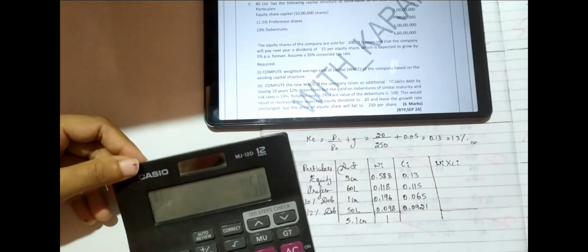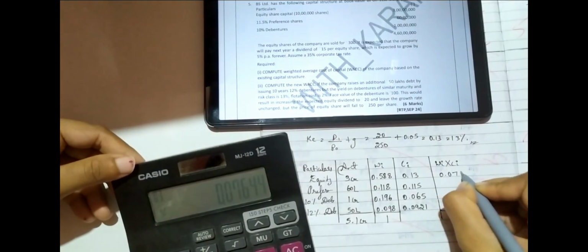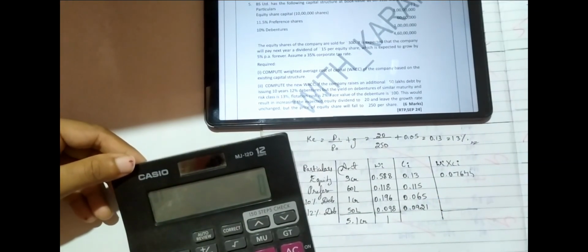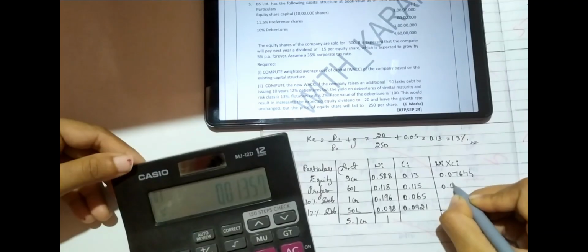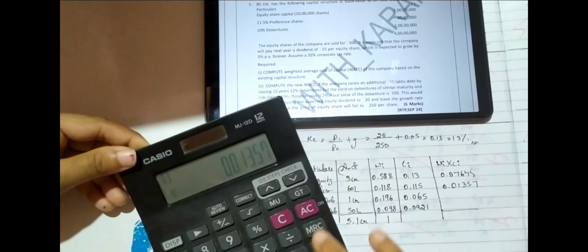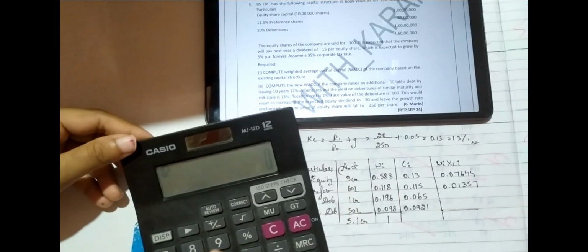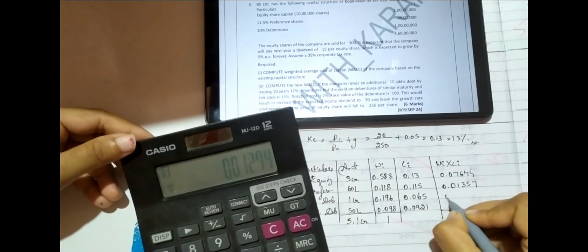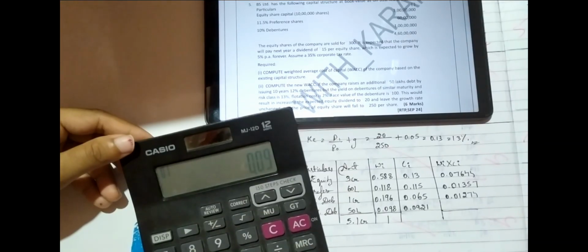So now let's calculate. It's going to be 0.588 into 0.13, which is 0.07644, and 0.115 into 0.118. So this comes out to be 0.01357, and 0.065 into 0.196. So this comes out to be 0.01274, and 0.0921 into 0.098.